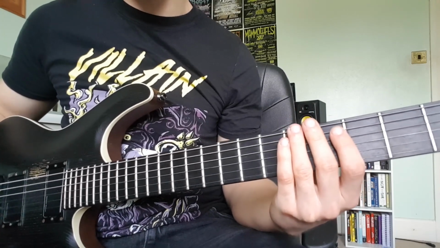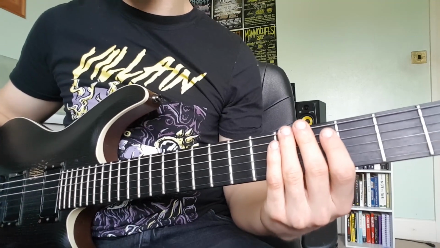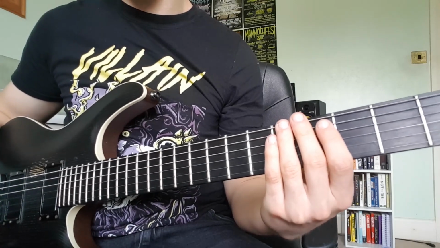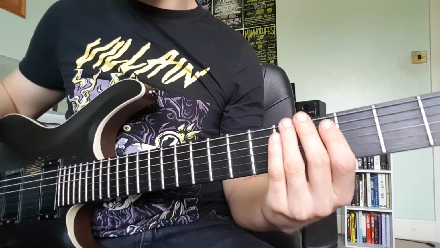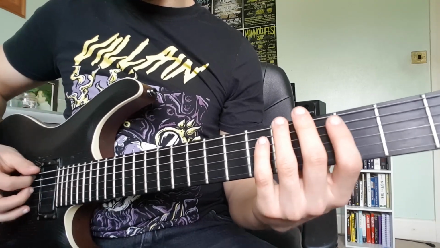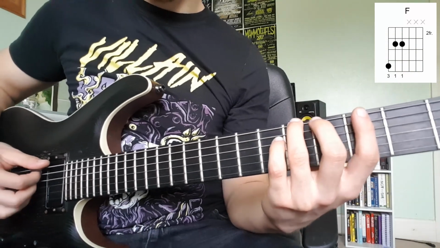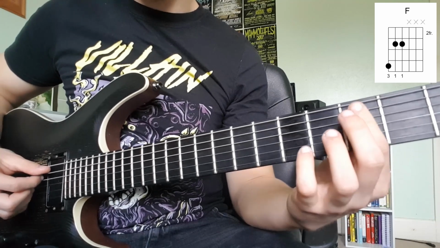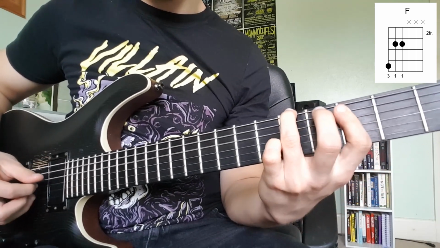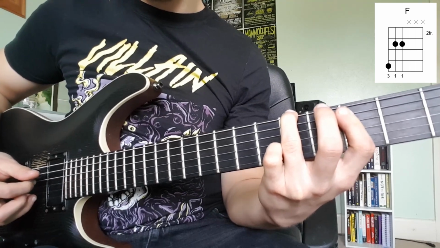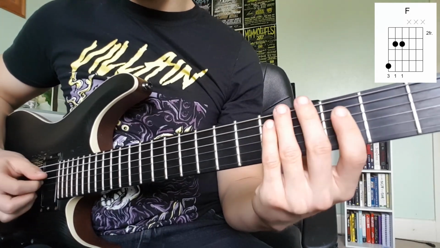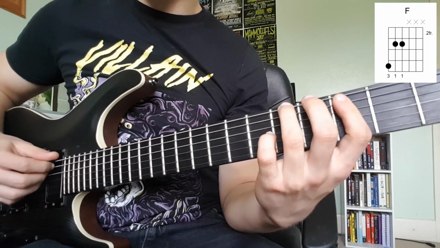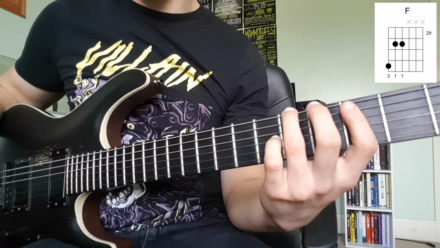Now we're going to move to our first inversion. The first inversion will have the 3rd in the bass, then our second note will be the 5th, and then the 3rd note will be the root. So first of all, let's play our 5th fret on the E string, and then what I like to do is bar the A and the D string with my index finger on the 3rd fret. Because our highest note here is our root note, that's an F, and that is what our chord is going to be. So we've got an F major triad in our first inversion.